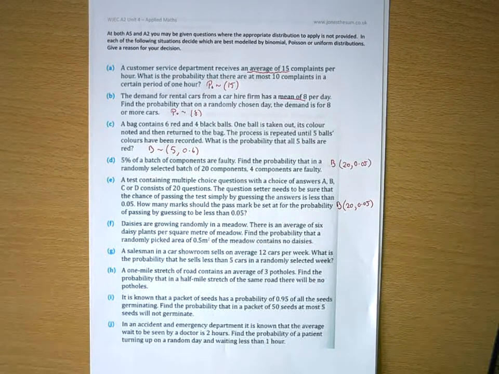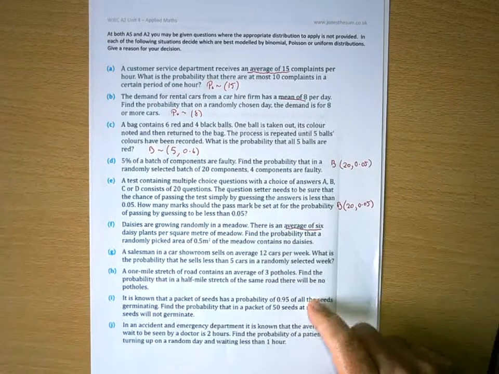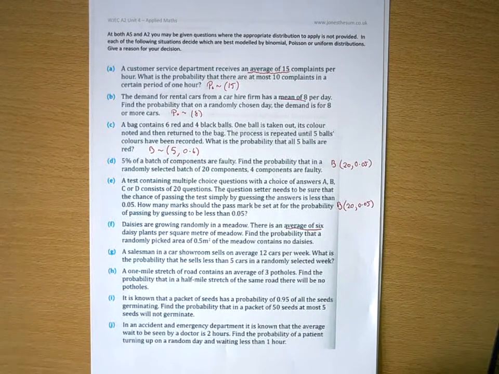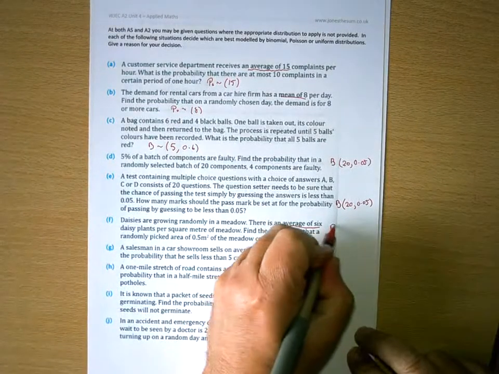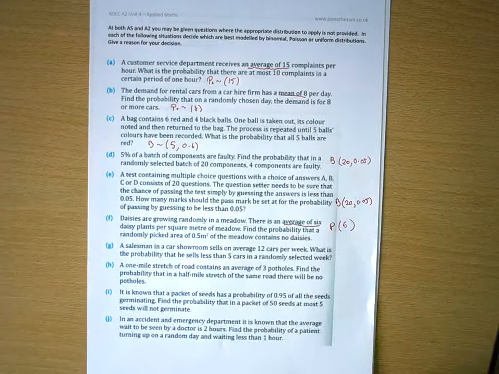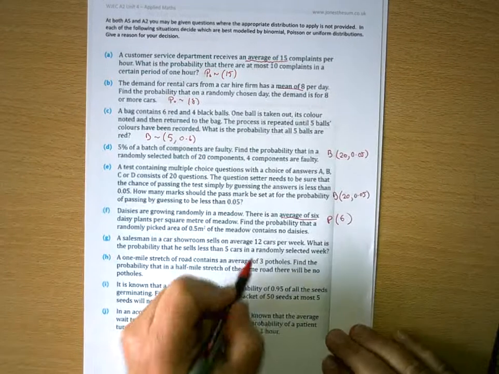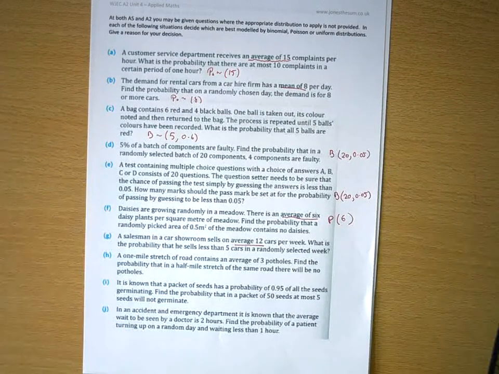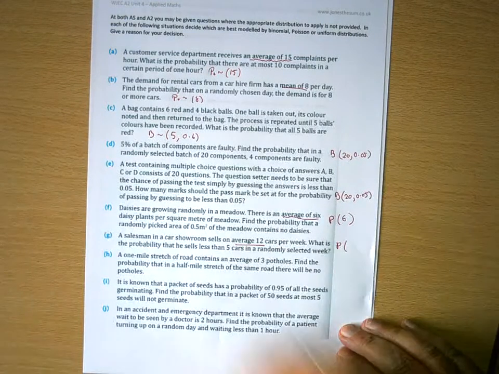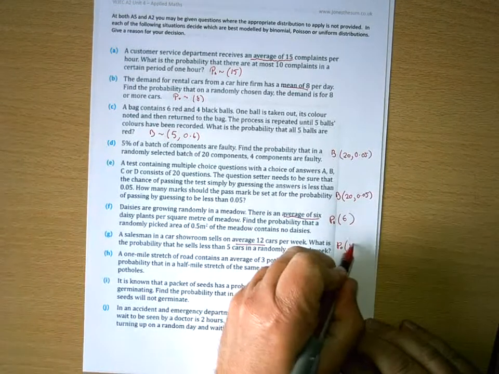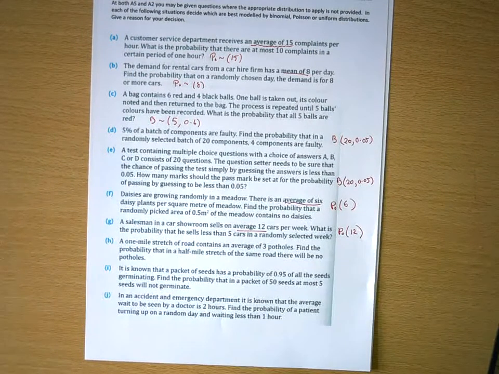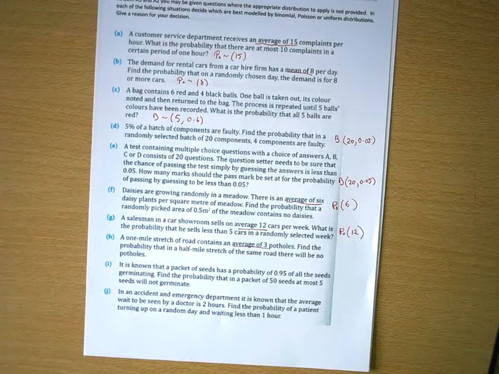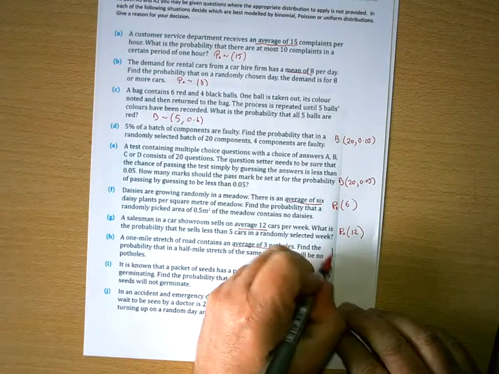Daisies are grown randomly in a meadow. There is an average of 6 daisy plants per square metre. Find the probability that a randomly picked area of 0.5 square metres contains no daisy. It's Poisson. A salesman in a car showroom sells on average 12 cars per week. What's the probability that he sells fewer than 5 cars in a randomly selected week? Poisson, 12. A 1 mile stretch of road contains an average of 3 potholes. Find the probability that in a half-mile stretch of the same road there will be no potholes.